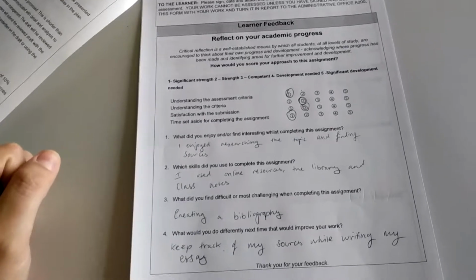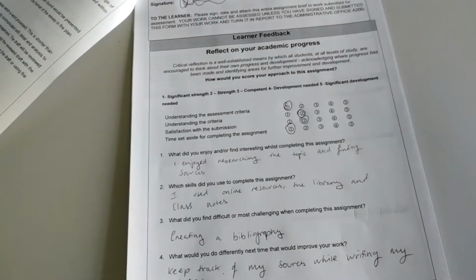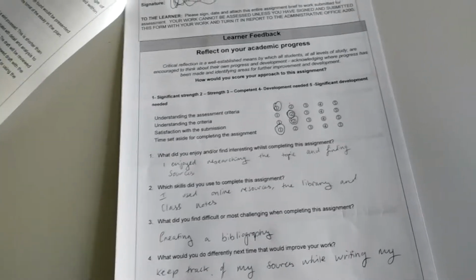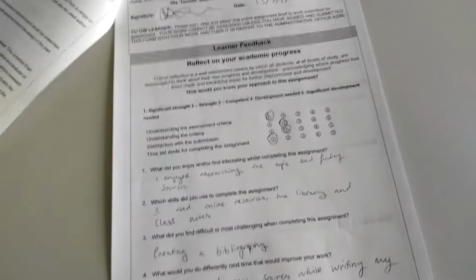Here we also have your learner feedback. So this is where you need to put some comments about how you're finding the assignment, things that you enjoyed, things that you think you can develop on. So it's really a time for you to reflect on your assignment.